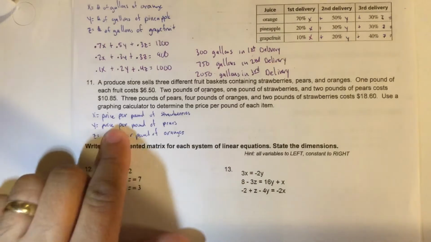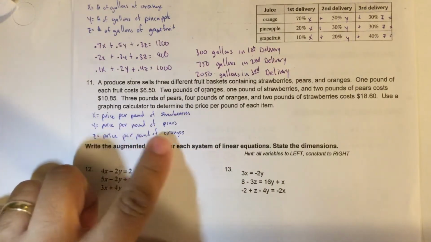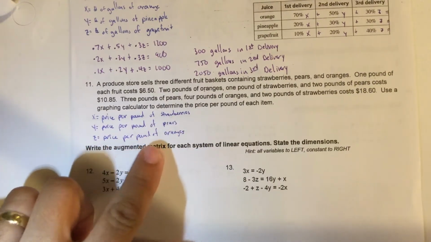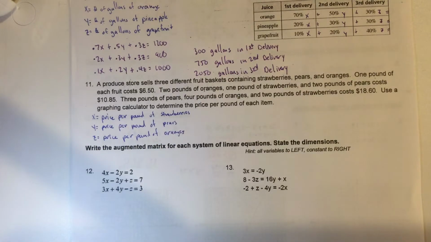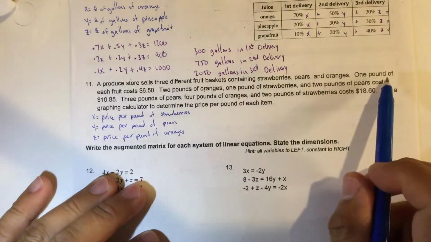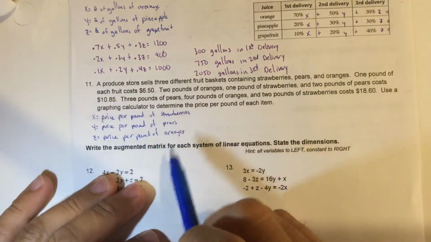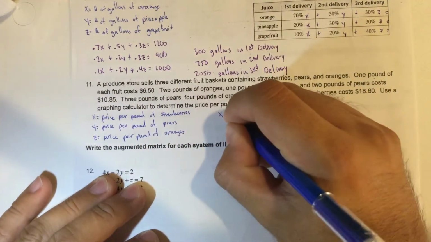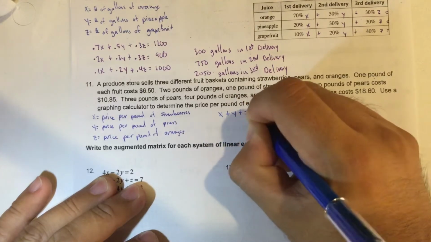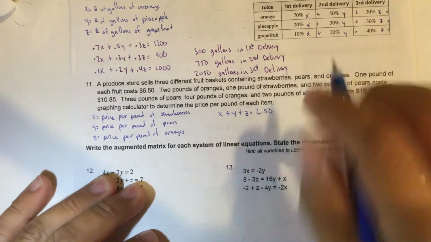So X is the price per pound of strawberries, Y is the price per pound of pears, and Z is the price per pound of oranges. Alright, so for the first equation, 1 pound of each fruit costs $6.50. So X plus Y plus Z equals $6.50.